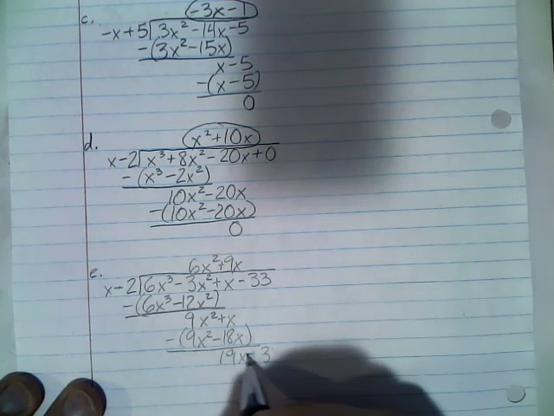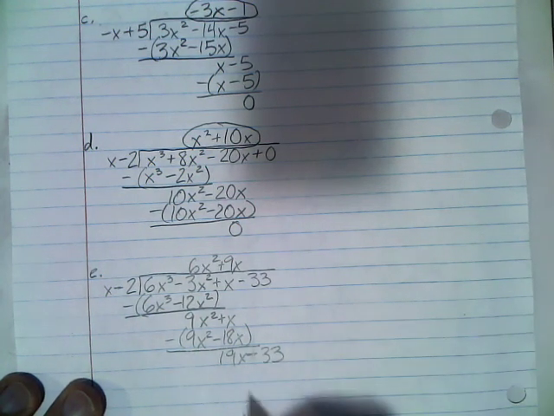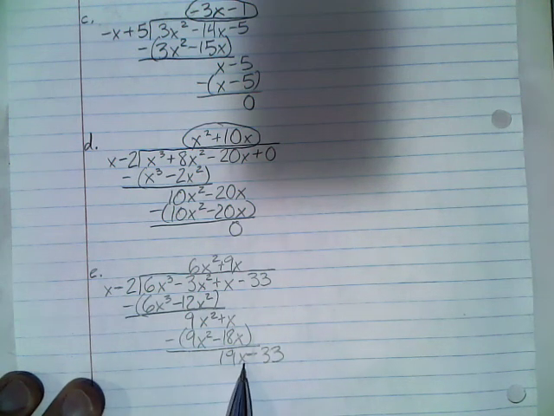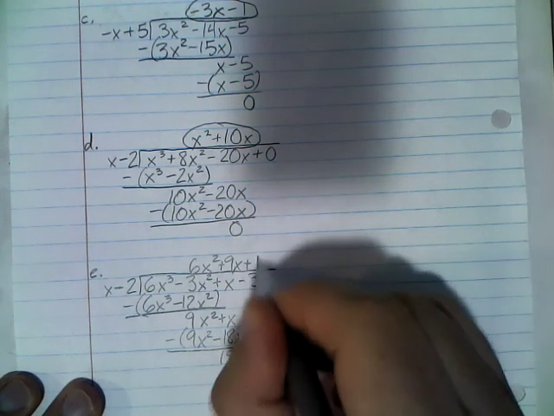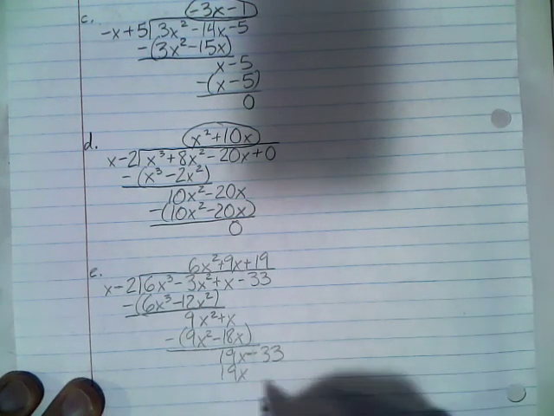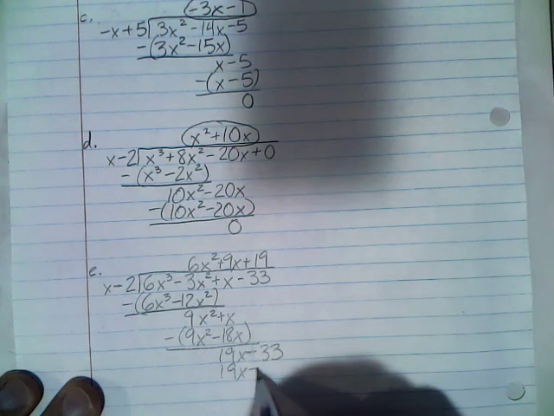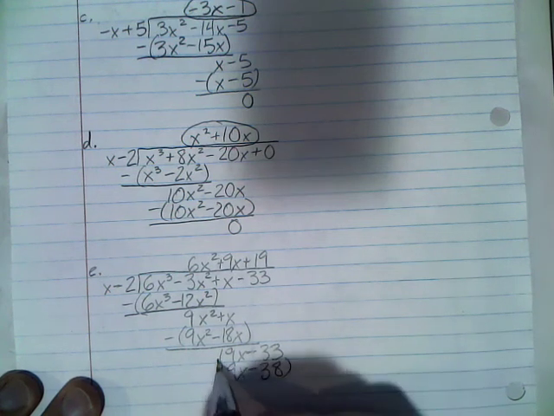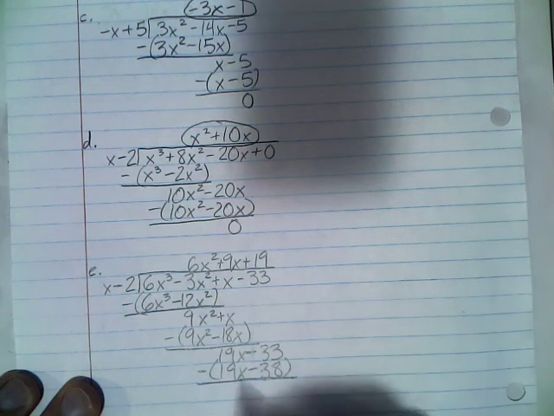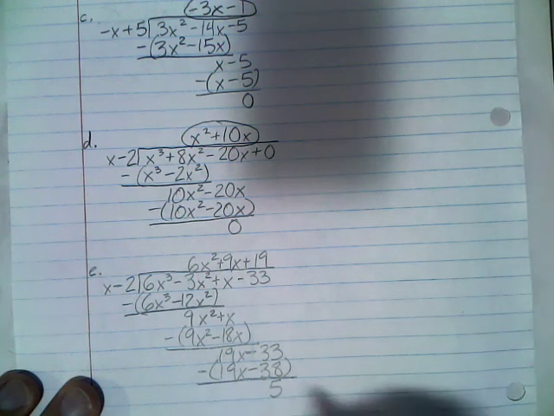Gotta remember that's a negative 33. Bring down that minus 33. And now to finish it off, what does it take to turn an x into a 19x? Well, it's just going to take 19. So that 19 times x is 19x. And then 19 times a negative 2 would be a negative 38. 19x minus 19x will cancel, plus a positive. So a negative 35 plus positive 38 would be a 5.